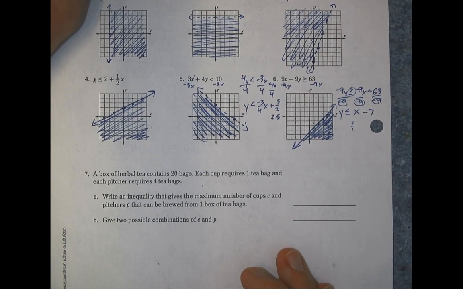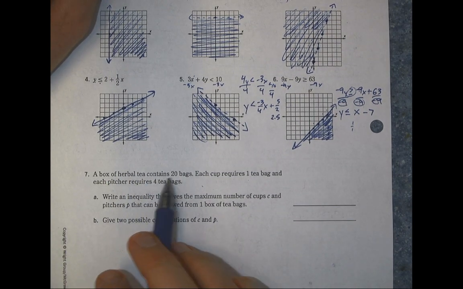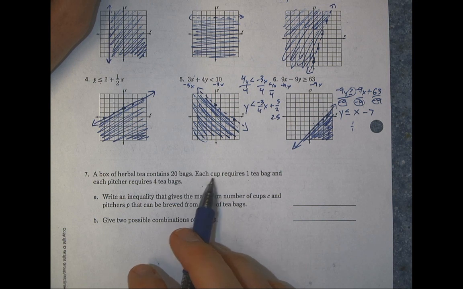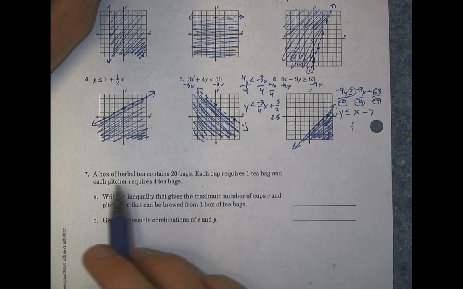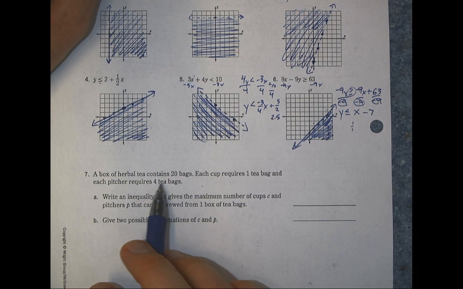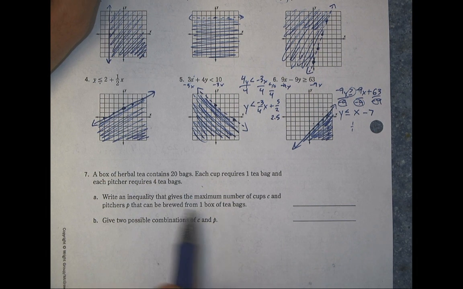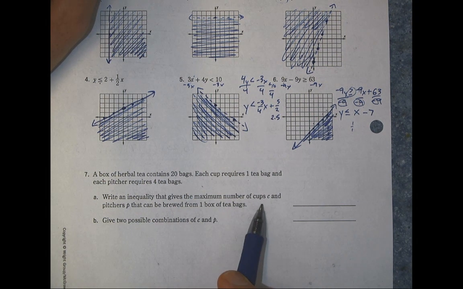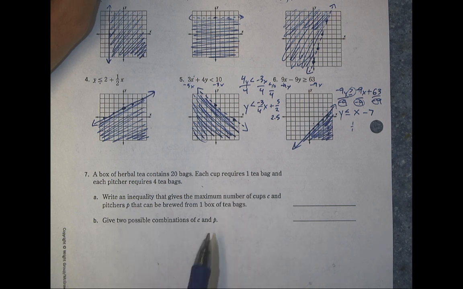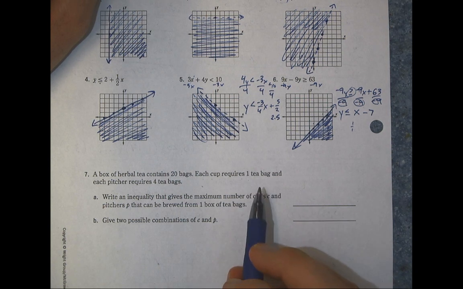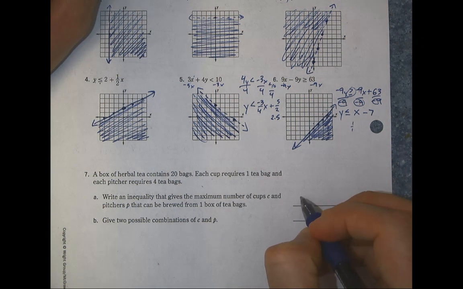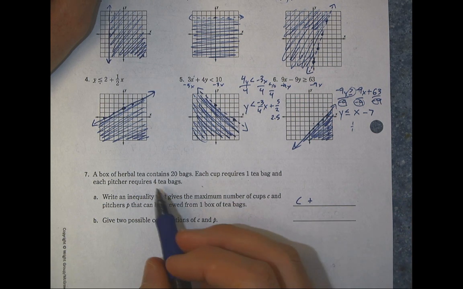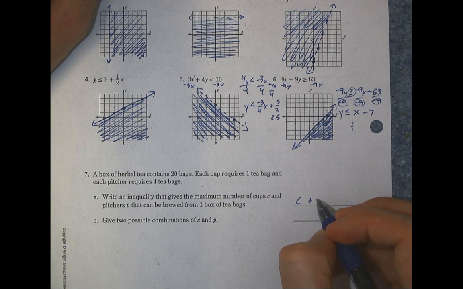Okay, last one, number 7. Box of tea, there's 20 bags. If you make a cup, it requires 1 tea bag. And if you make a pitcher of tea, it takes 4 tea bags. You only have a total of 20 bags here. So we're going to write an inequality that gives the maximum number of cups and pitchers that can be made with 1 box. So I'm going to use 1 bag per cup, so that's just C. So if I take my number of cups plus my number of pitchers, which require 4 tea bags, for every pitcher, which is P, I'm going to have 4 tea bags.